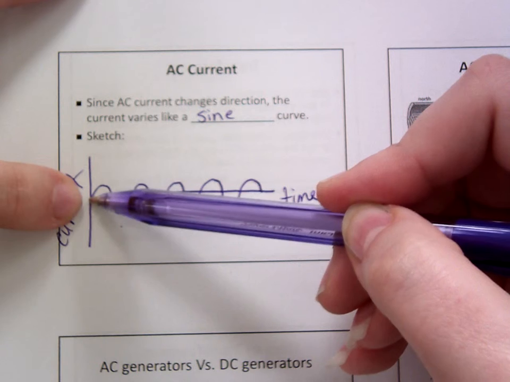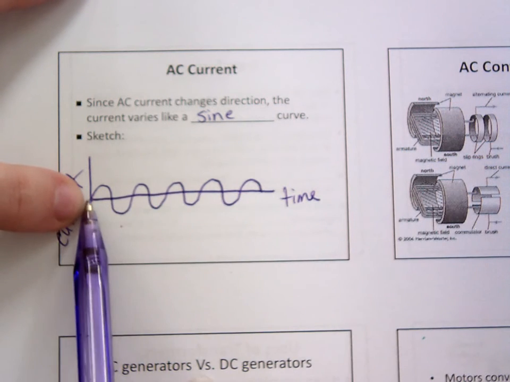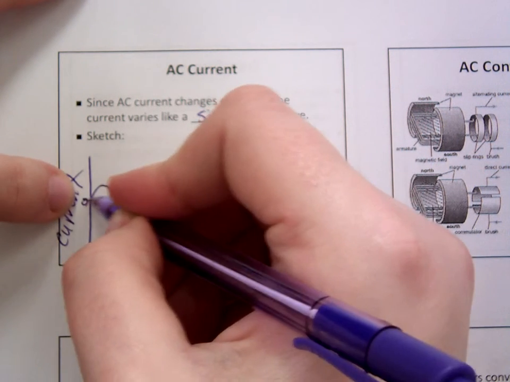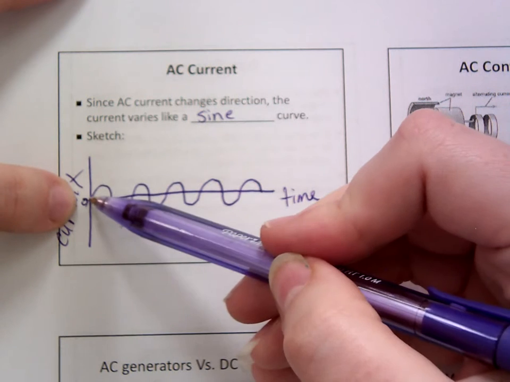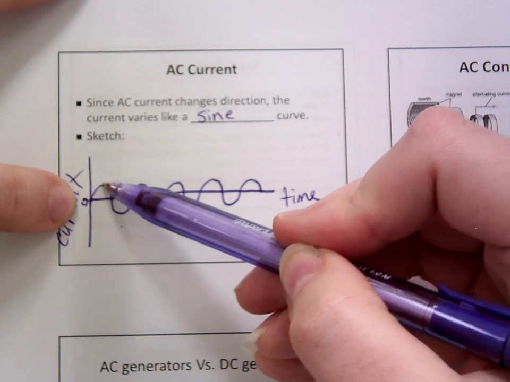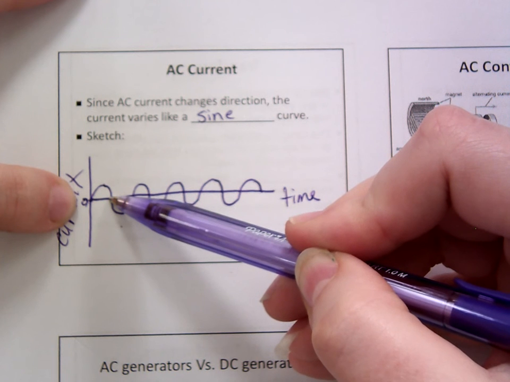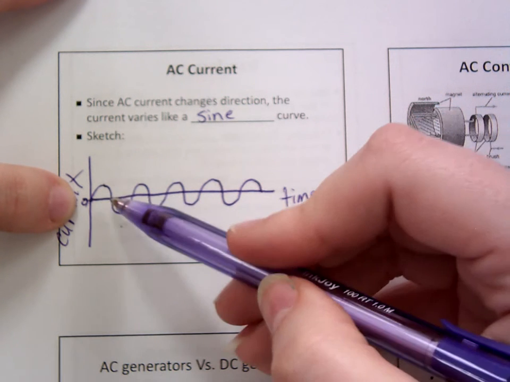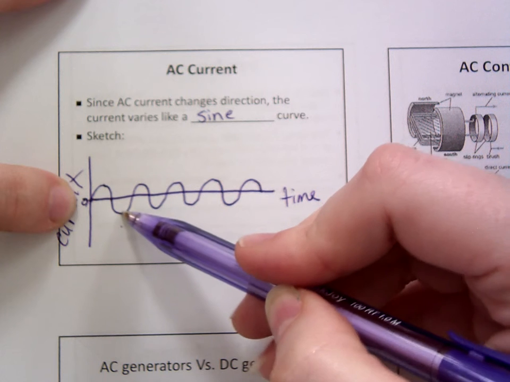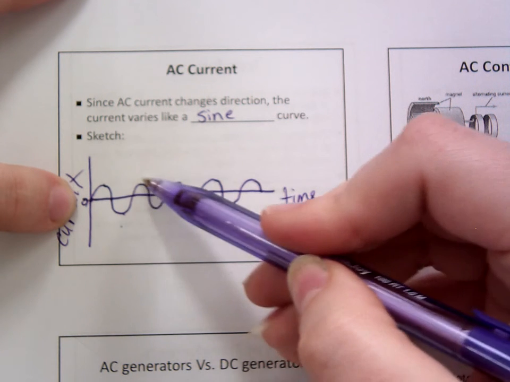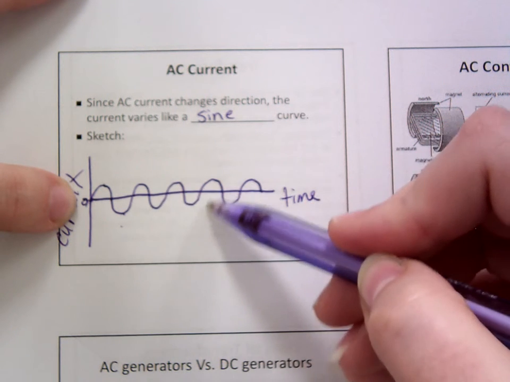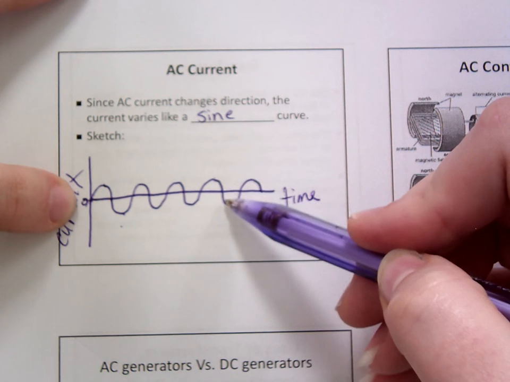So if we think of it this way, this line here is 0. So it gets really, really strong in the positive direction, then goes back to 0, then it goes and changes direction. Gets really, really strong in the negative direction, then goes back to 0. And it just keeps going back and forth between strong positive and strong negative.